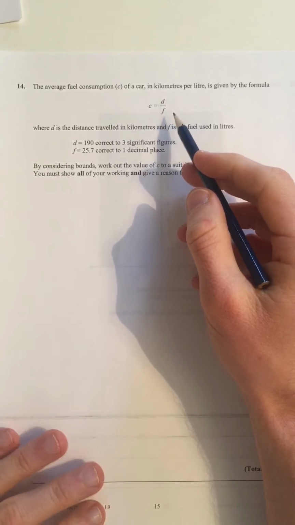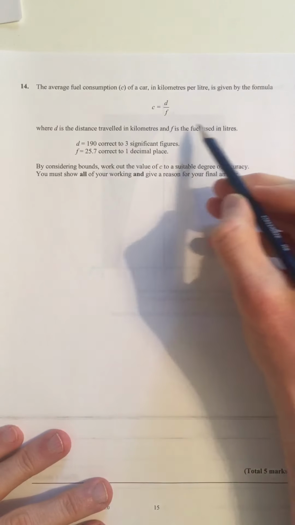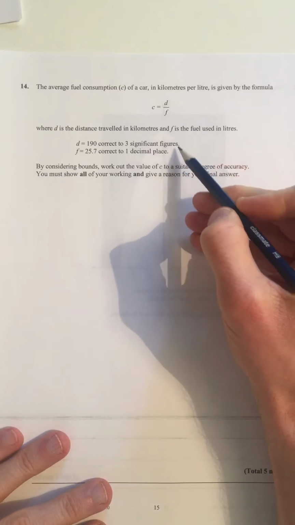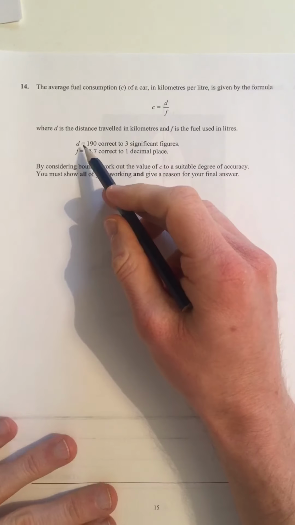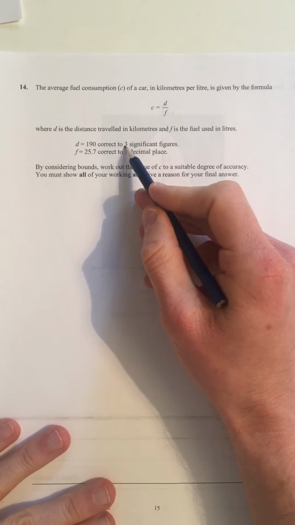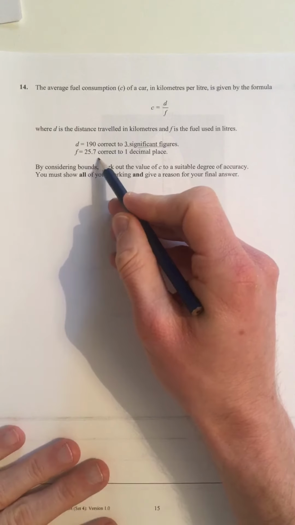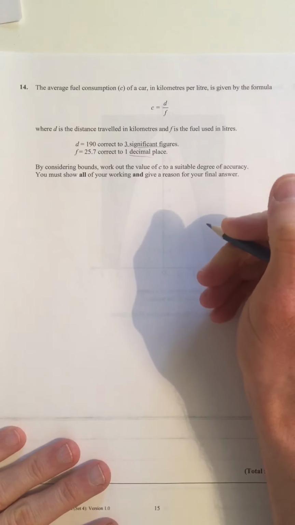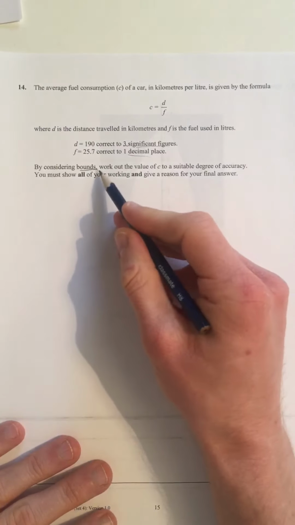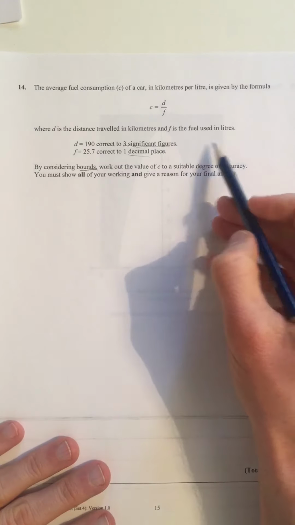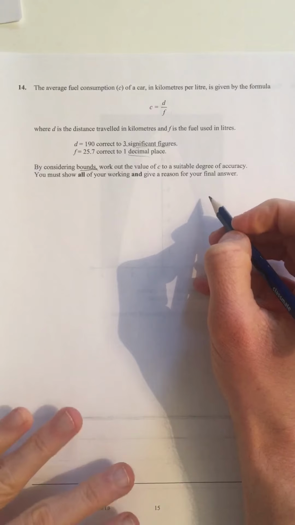The average fuel consumption of a car in kilometres per litre is given by this formula, where D is the distance travelled in kilometres and F is the fuel used in litres. We're told that D is 190, correct to 3 significant figures, and that F is 25.7, correct to 1 decimal place. By considering bounds, so we need to think about the upper and the lower bounds, we need to work out a value of C correct to a suitable degree of accuracy, and give all of our working out.